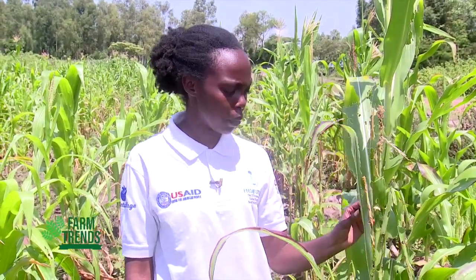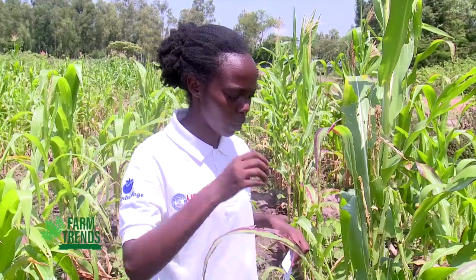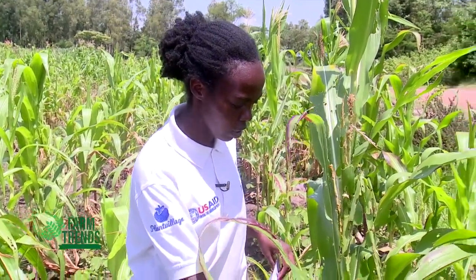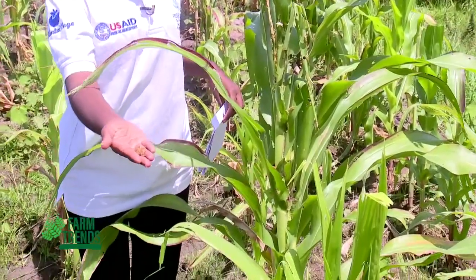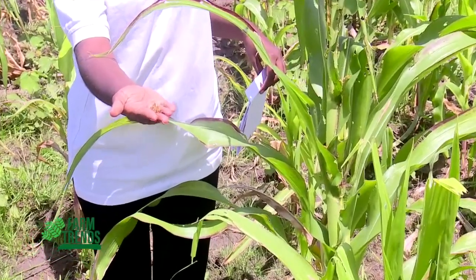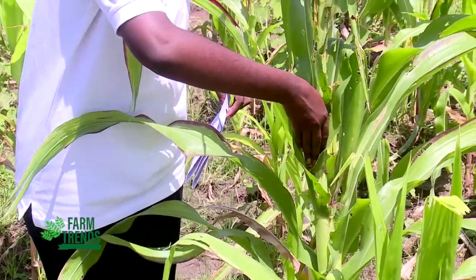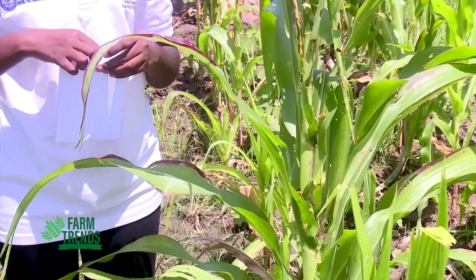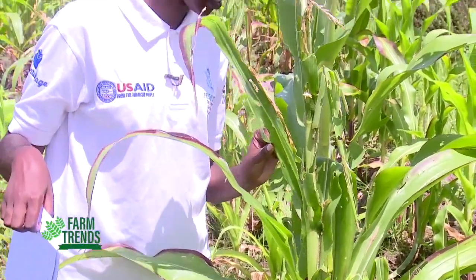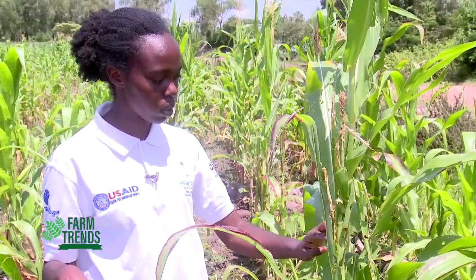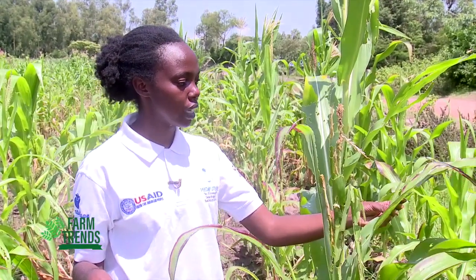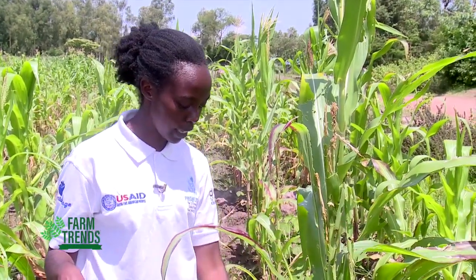This is a farm that has been infested by fall armyworm. As you can see here, we have some frass. This is the excrement from the fall armyworms, and that is a telltale sign that this farm has already been infested. That and the holes on the maize leaves, where they should be clean and plain.